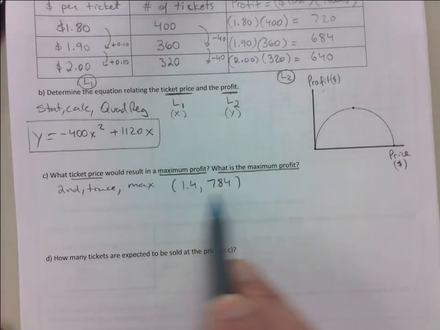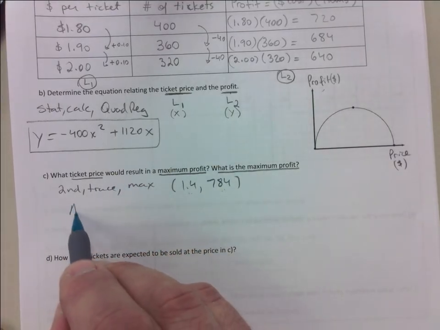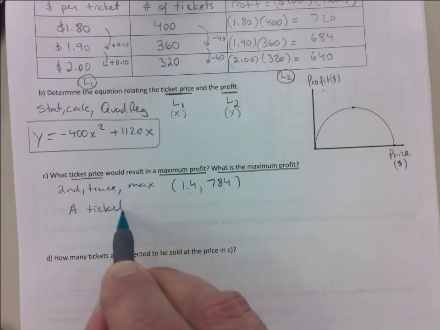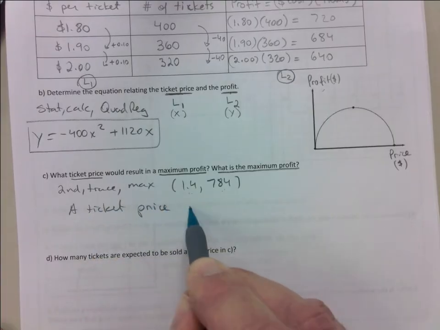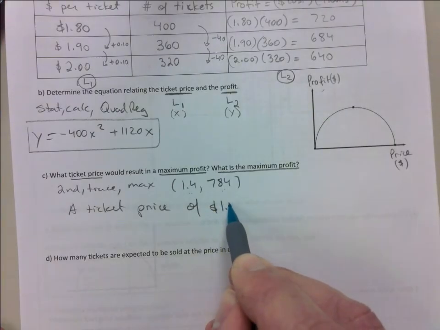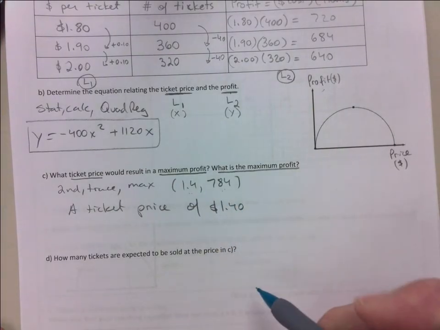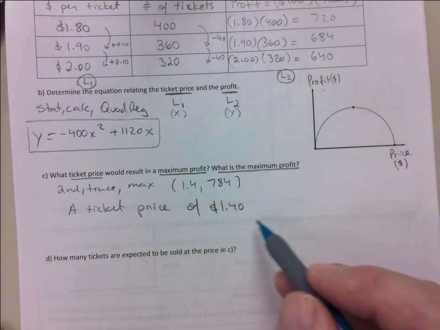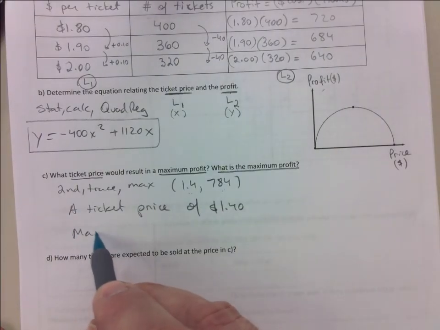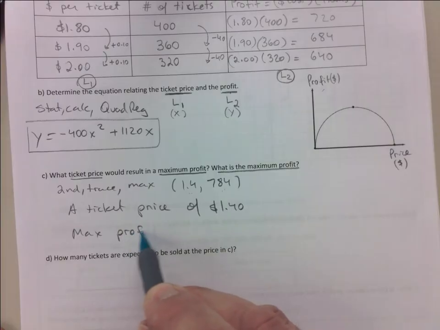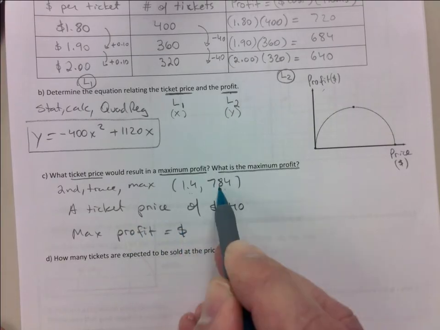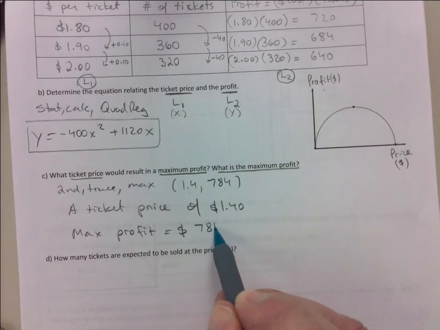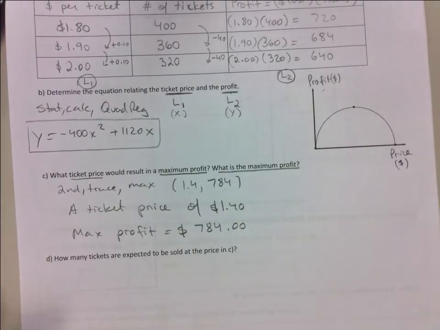Okay, so let's answer accordingly. A ticket price of $1.40. Okay, maximum profit would be $784. Put on 2 zeros, it doesn't hurt.